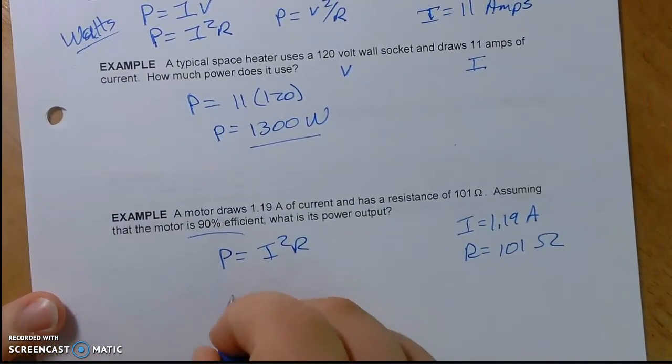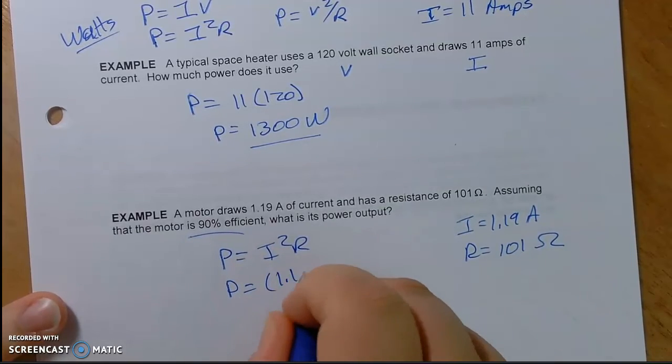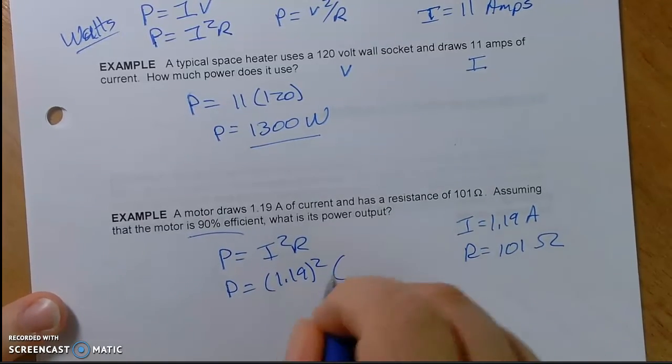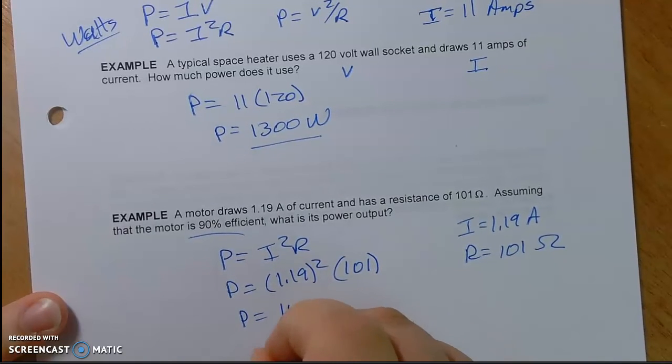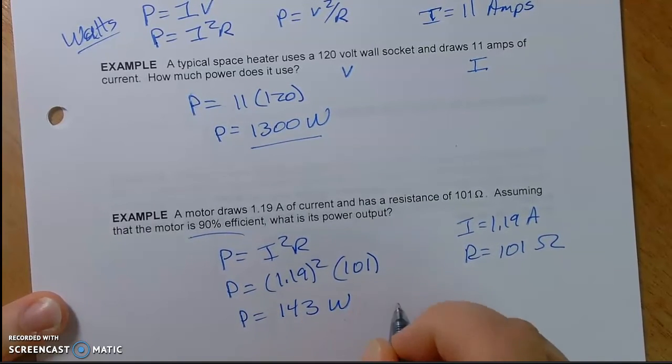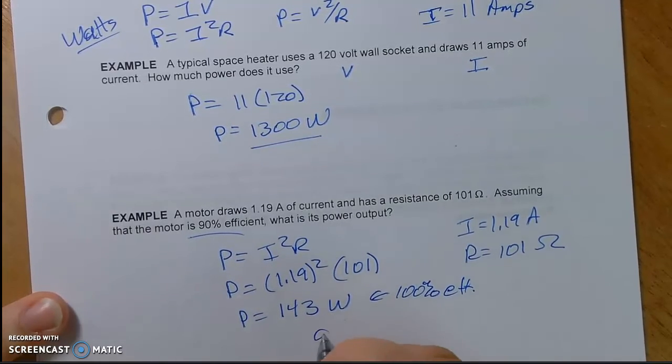But this is much easier. So P equals 1.19 squared times R, which is 101. Multiply that together with 1, 2, 3 significant digits, we have 143 watts. Now that's at 100% efficiency, which we don't have.